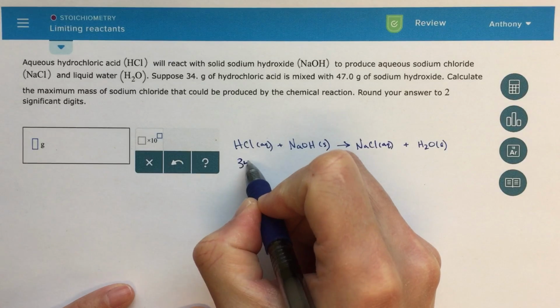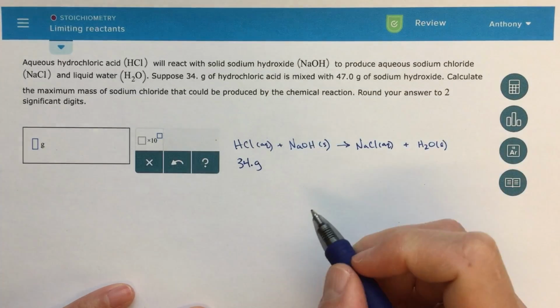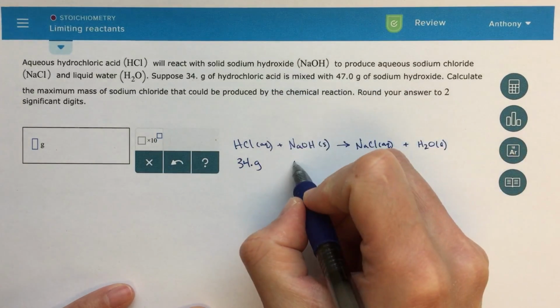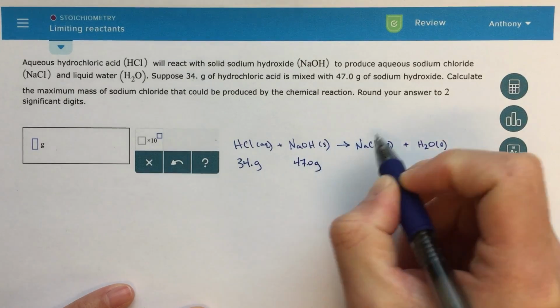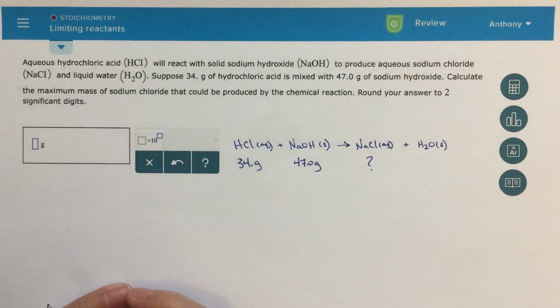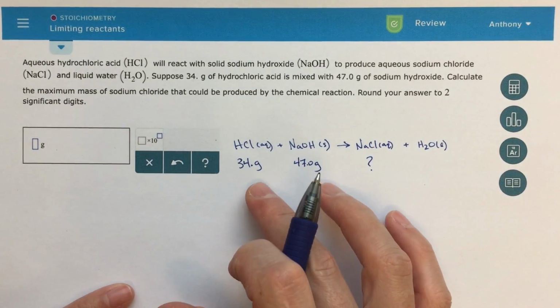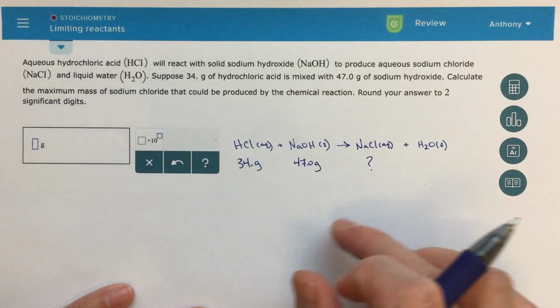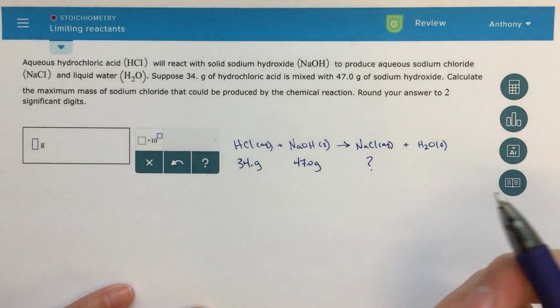We're told that 34 grams of hydrochloric acid is mixed with 47.0 grams of sodium hydroxide, and then we're asked to calculate how much of the sodium chloride will be formed under these conditions. If you actually did this experiment and you mixed these two things together, how much of the sodium chloride would you actually form?